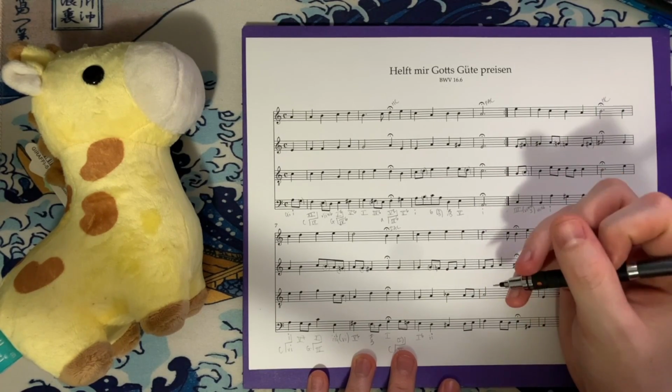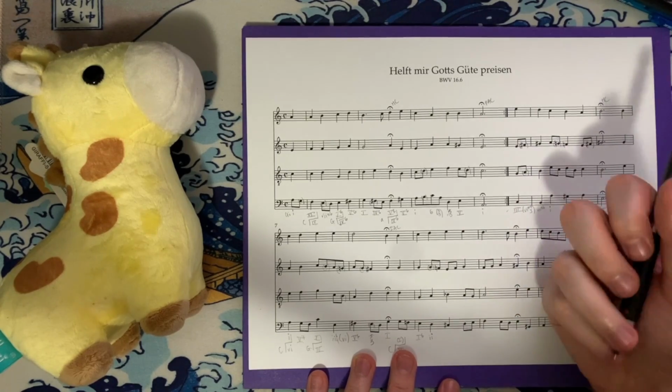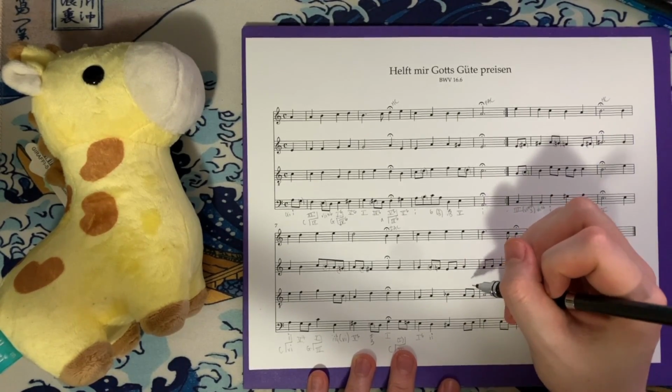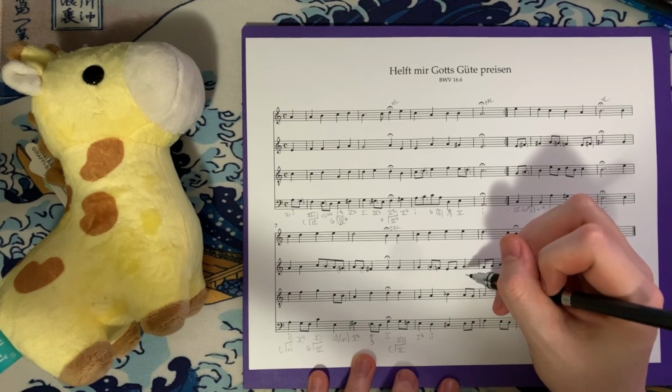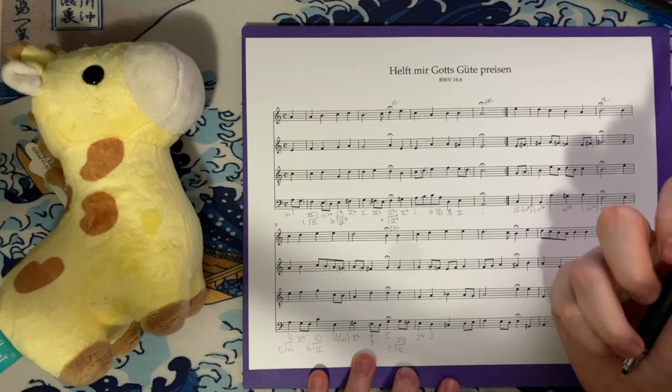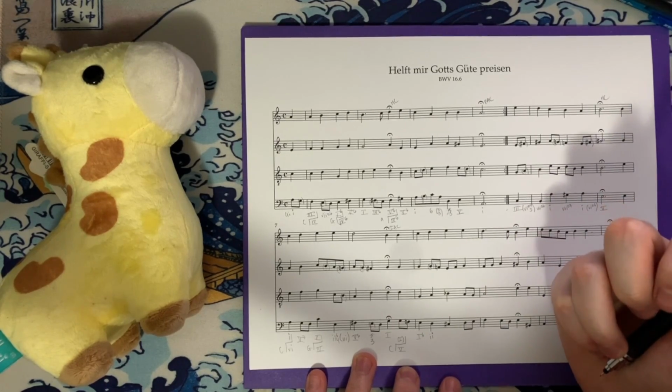It's a C sharp diminished triad without the 5th. So this chord is particularly unusual because of the fact that the fifth of the chord is what makes it sound diminished.